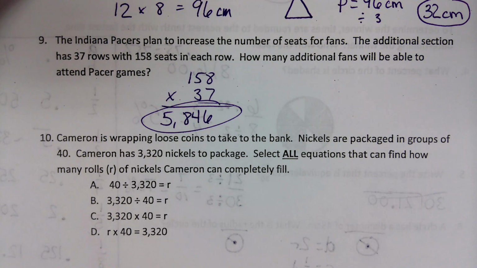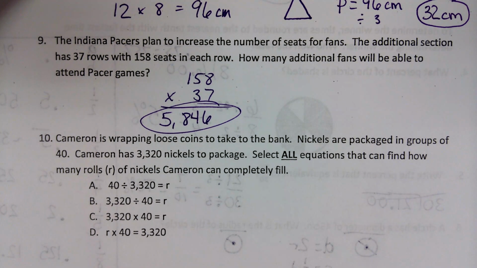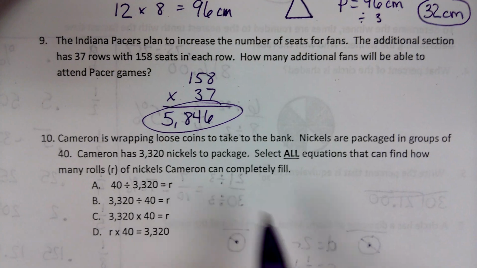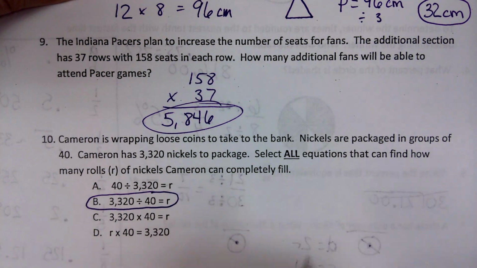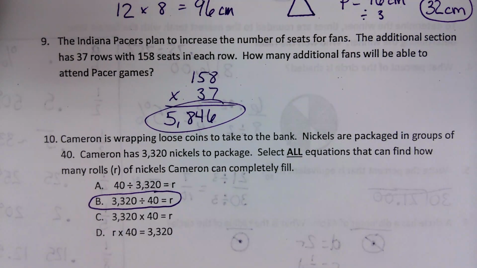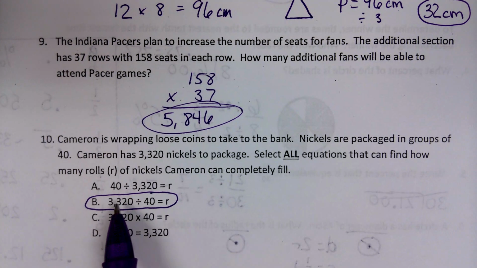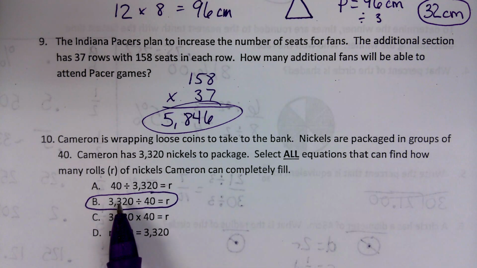So if he's dividing these up into smaller packages of 40, the first thing I'm looking for here is division. So I've got the total number of coins divided by 40 equals the R, how many rolls. So I know B is going to work. That one is 100% certain. Now, if you remember how we did the last one, it's the fact families that we want to look for. If I know something divided by 40 equals R, then R times 40 goes back to equaling that something.